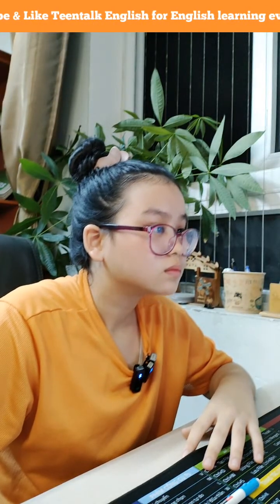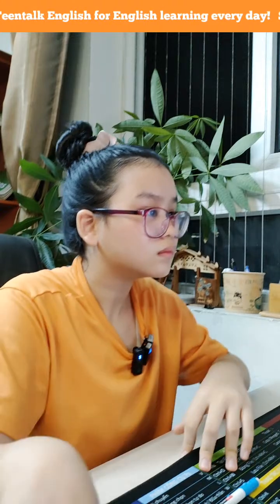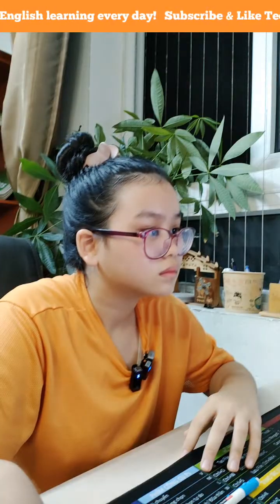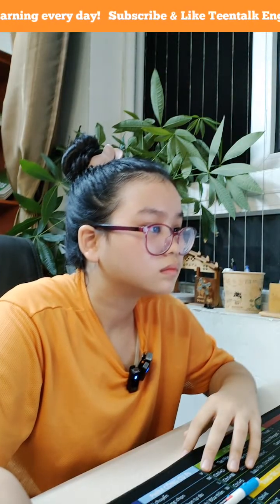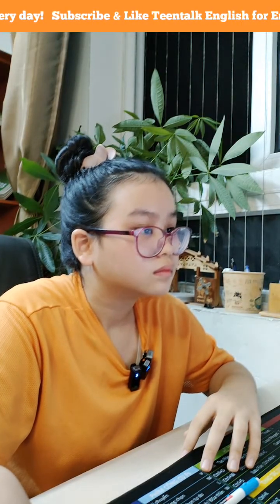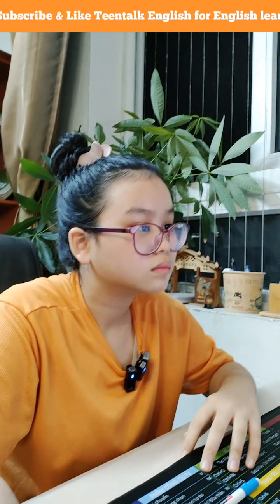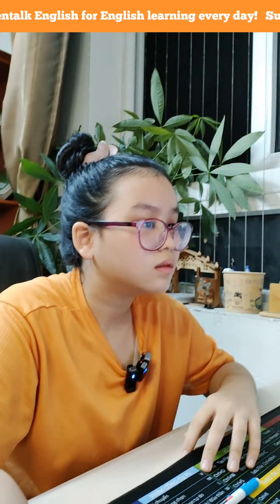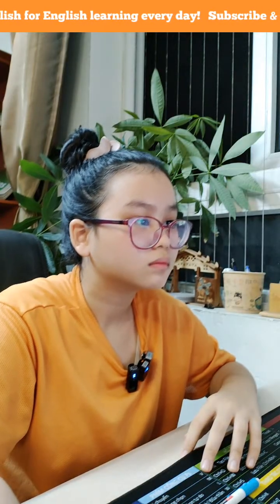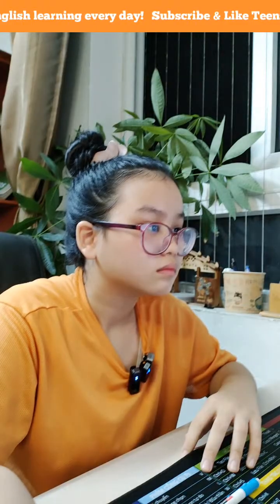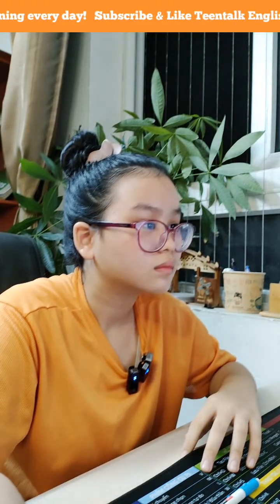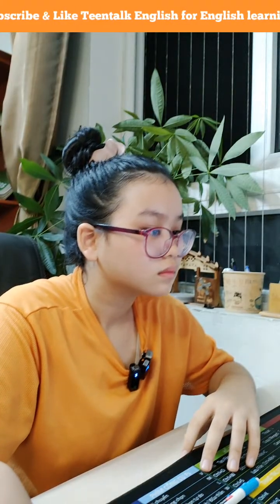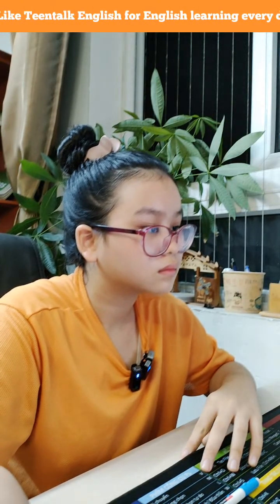Now, which word in exercise 5 means the following? Things that will fill a place in an untidy way. What word in the text means to fill a place in an untidy way? So which word do you think? Clutter. Okay.